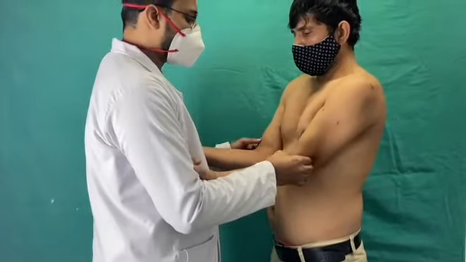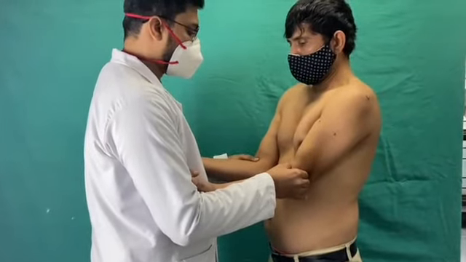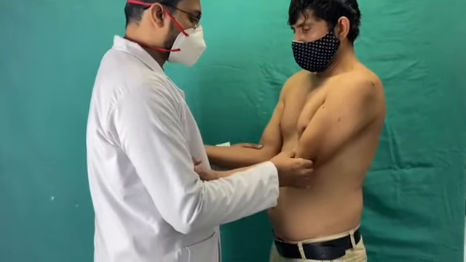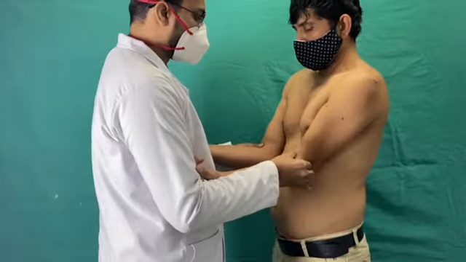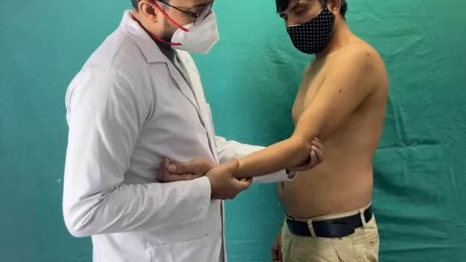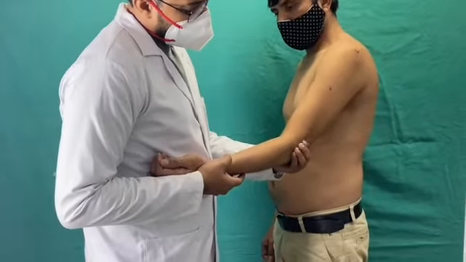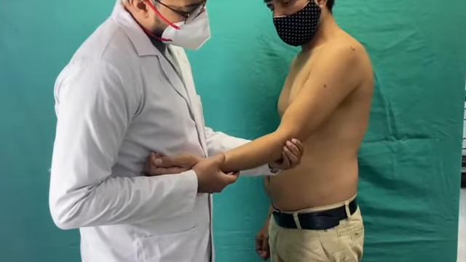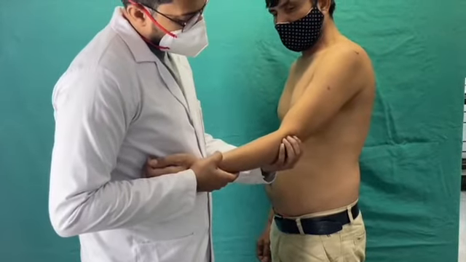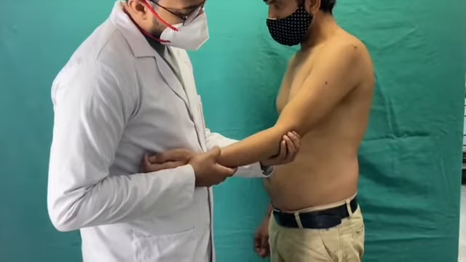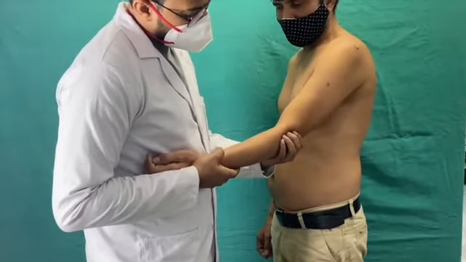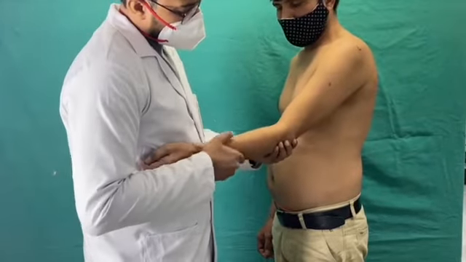On bony palpation, the lateral supracondylar ridge was found to be thickened as compared to the other side. There was abnormality in continuation of the lateral supracondylar ridge. Normally, palpation of the lateral supracondylar ridge will lead to the lateral epicondyle. Here, there was a discontinuity between them, and a step was palpable between the ridge and the lateral epicondyle.